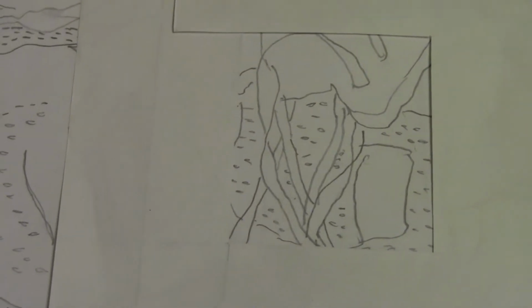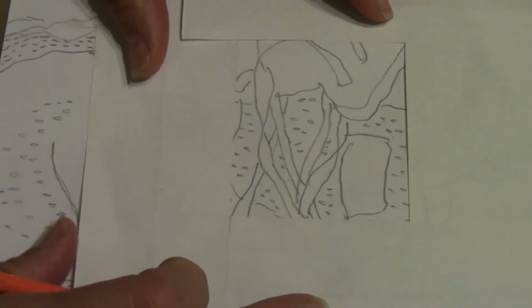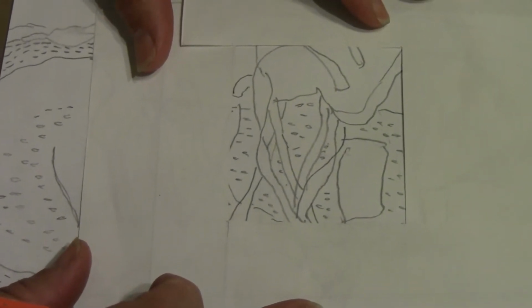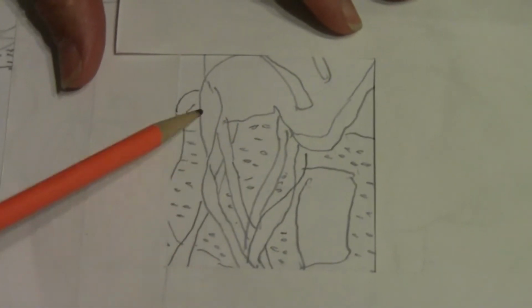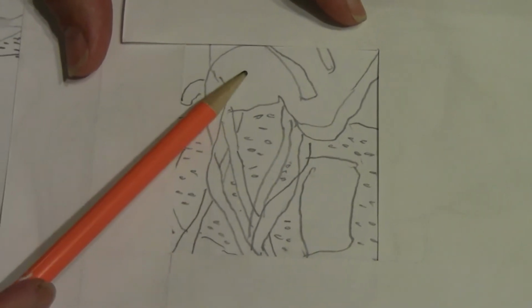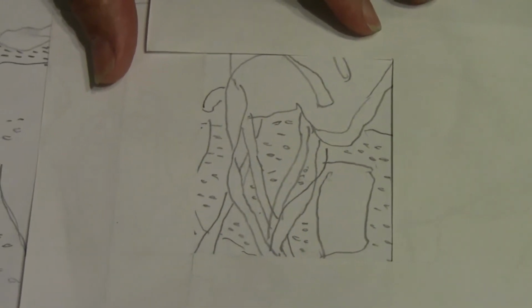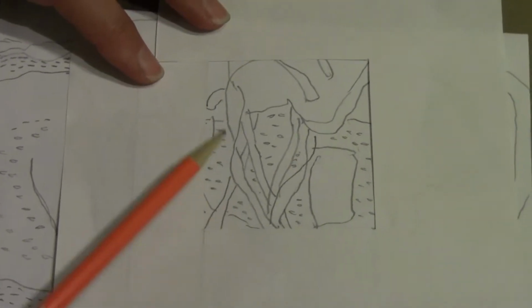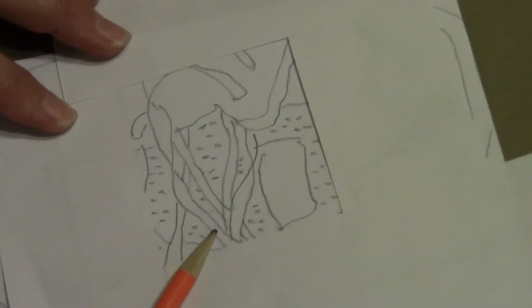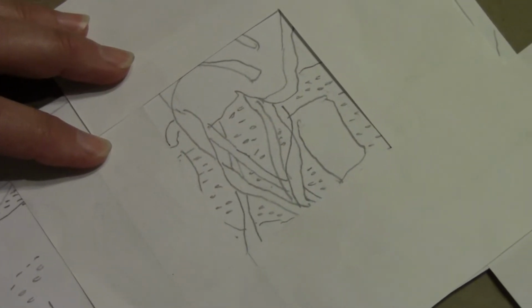Okay, once I found the spot, I want to do a couple things. I picked it because it has some small shapes and interesting lines, and it has some larger shapes, and I need both of those. So try to think about, we need small, medium, and large. We need some that are a little more complex and some that are a little more open.